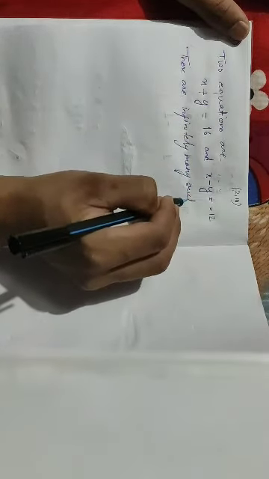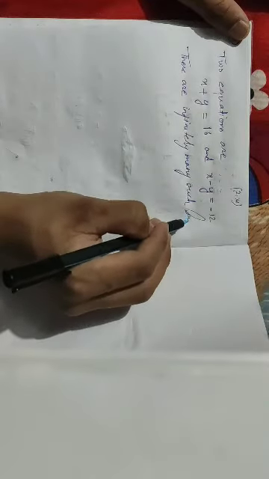That is why the answer for the next question, how many such lines are there, is: there are infinitely many such lines which pass through the point 2 comma 14. Okay, you have to write there are infinitely many such lines which pass through the point 2 comma 14.